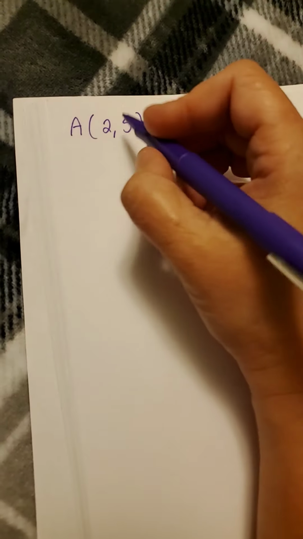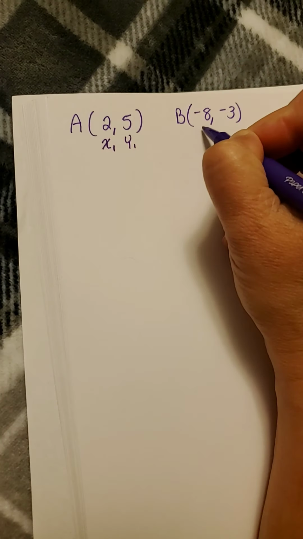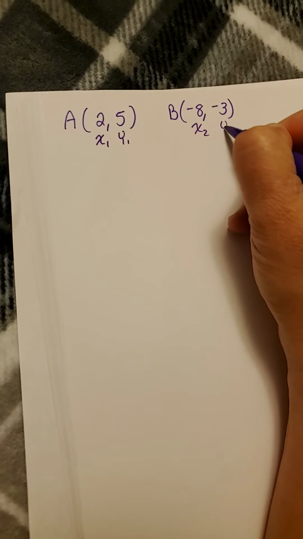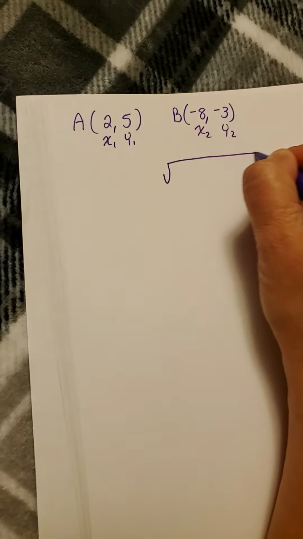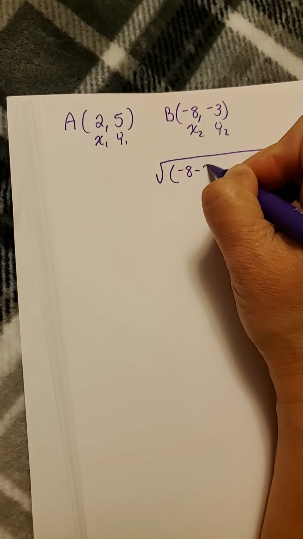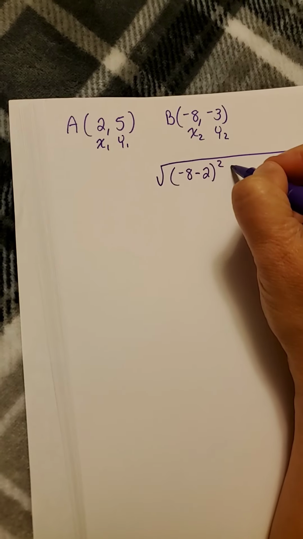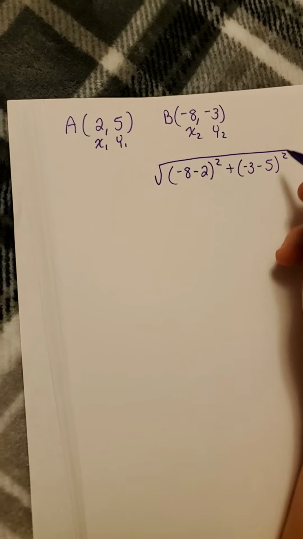Again, this is x1, this is y1, this is x2, this is y2, and we're going to plug it into our formula. So we've got -8 minus 2 squared plus -3 minus 5 squared.